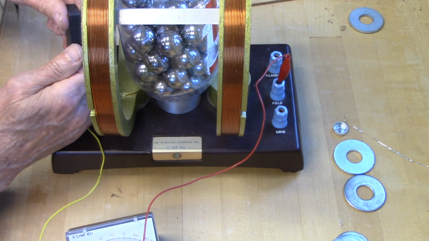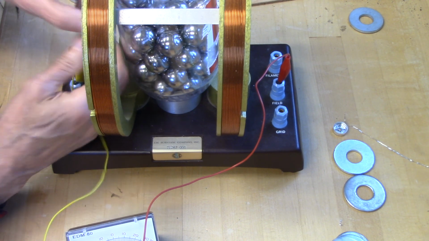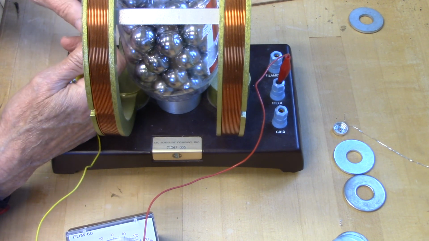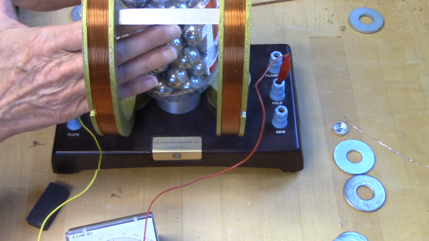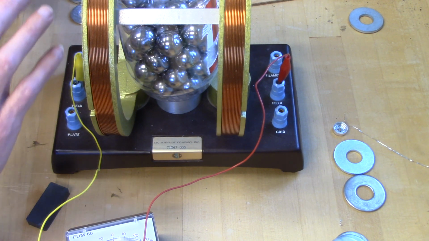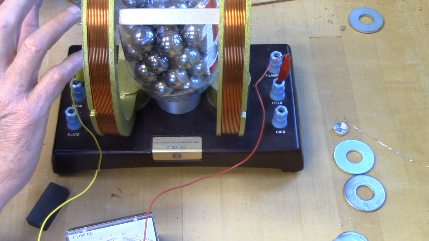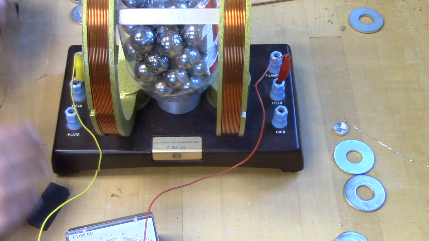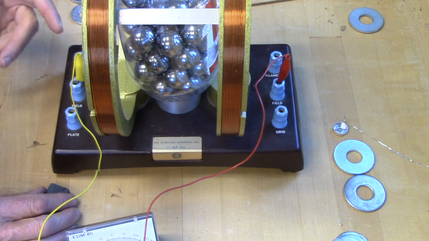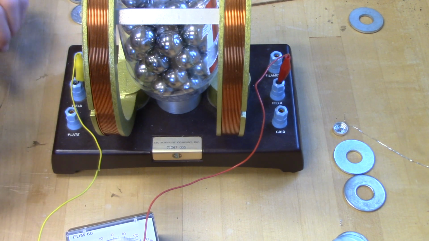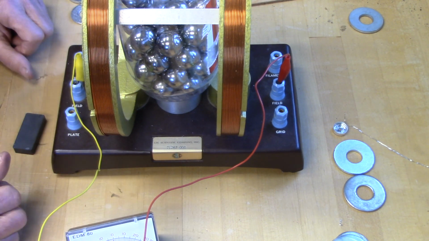Not that extreme, but it's more than what we had earlier. If I get the magnet closer, we get a stronger field within the steel balls. If I had a 20 centimeter or 19 centimeter core of iron that I could put in here, and I wouldn't want to do that because I'd probably end up damaging the coils, I would expect to get a pretty substantial response from these coils. Okay.